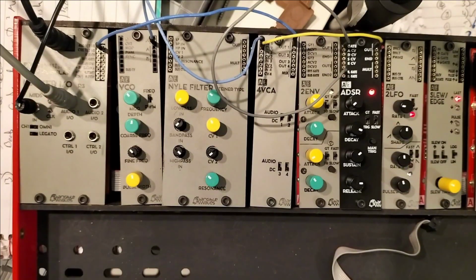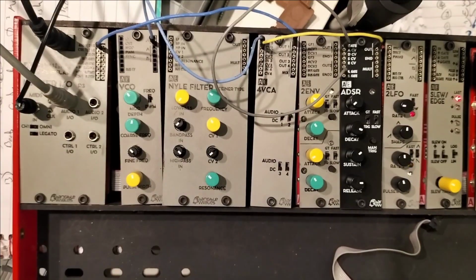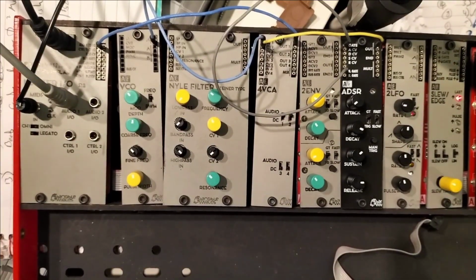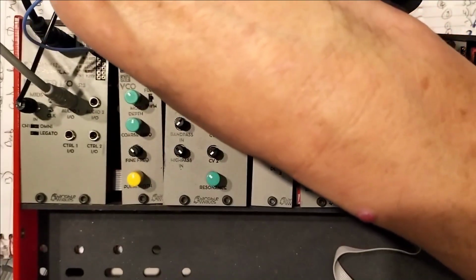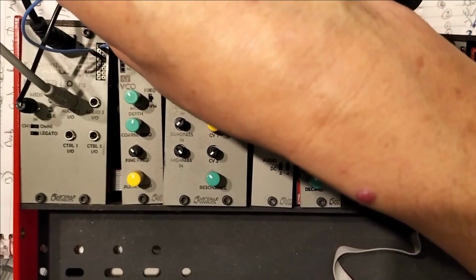So obviously we've still got to control the pitch. As I say, MIDI is on this already. I've got the keyboard attached. So I now need wherever the bus voltage is, bus CV, there we go. Bus CV, and we'll put that into the oscillator.